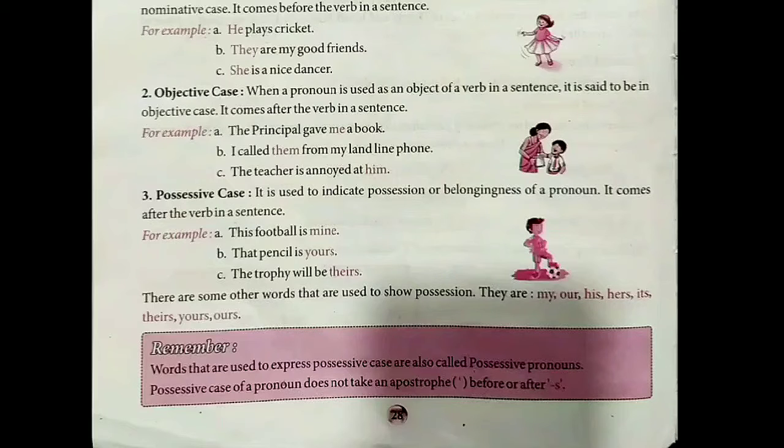Here "them" is objective case because it comes after the verb "called". The teacher is annoyed at him. Here "annoyed" is the verb and "him" is used as an object. It comes after the verb, so it is objective case.